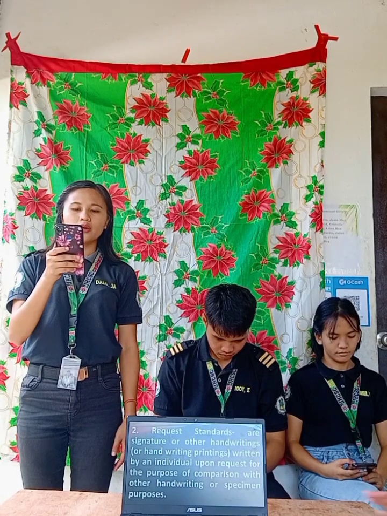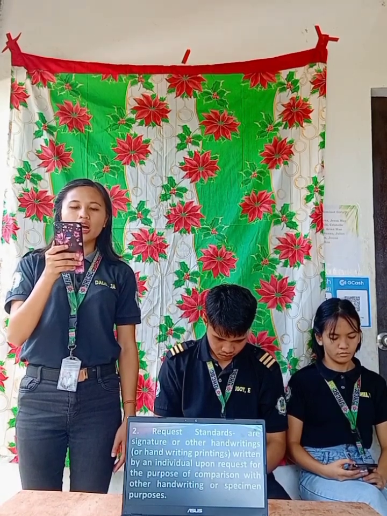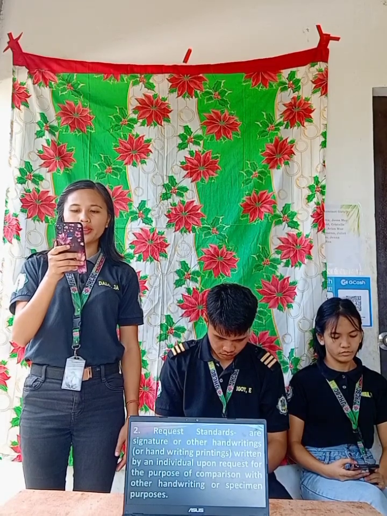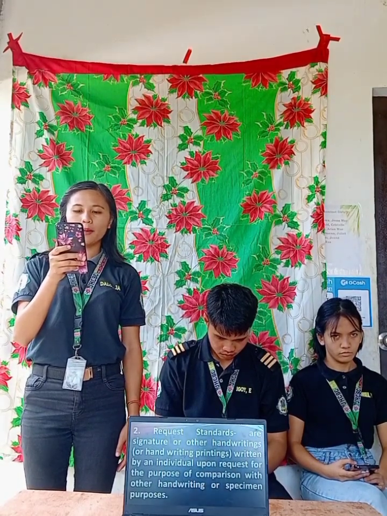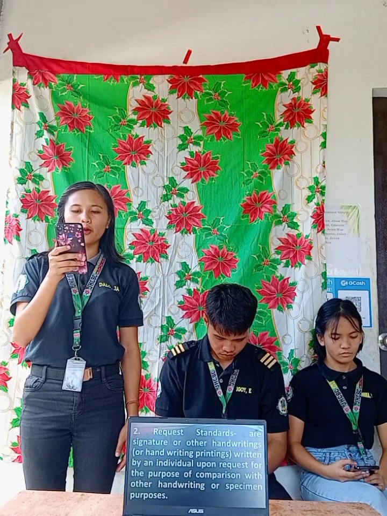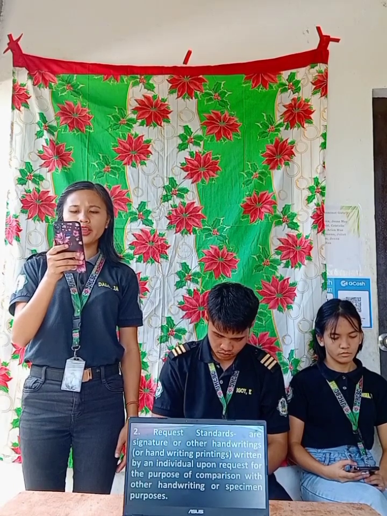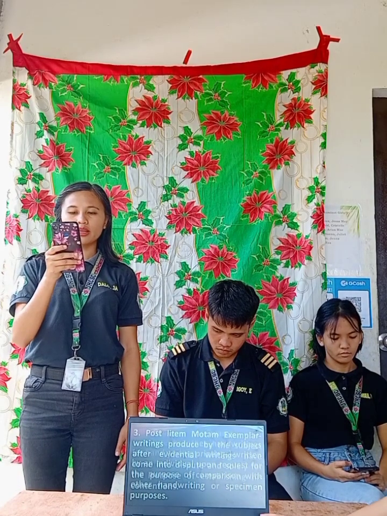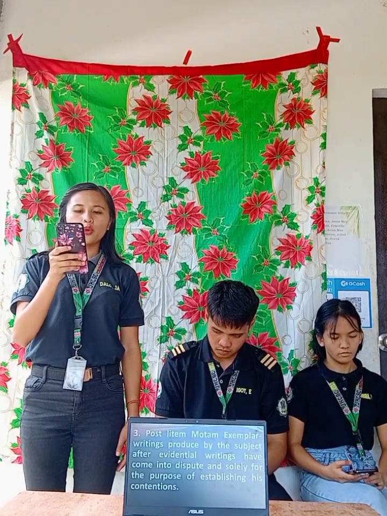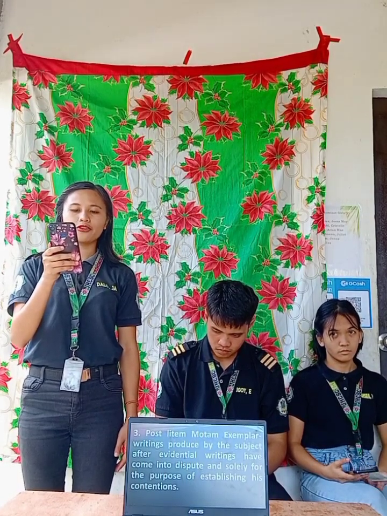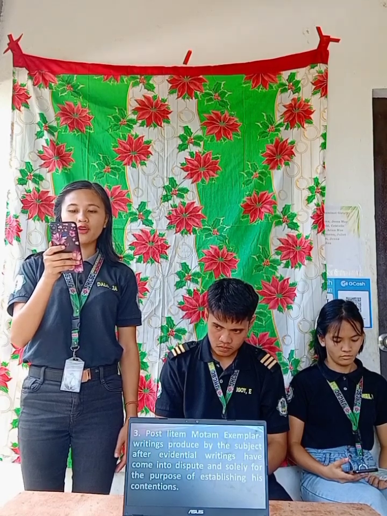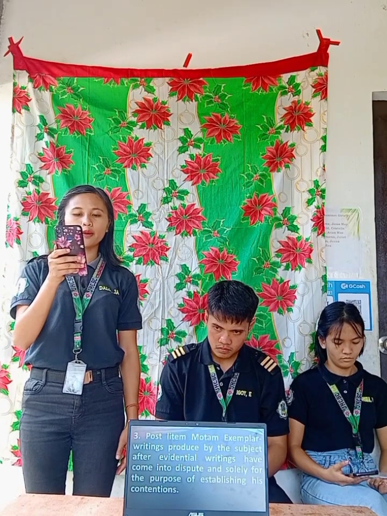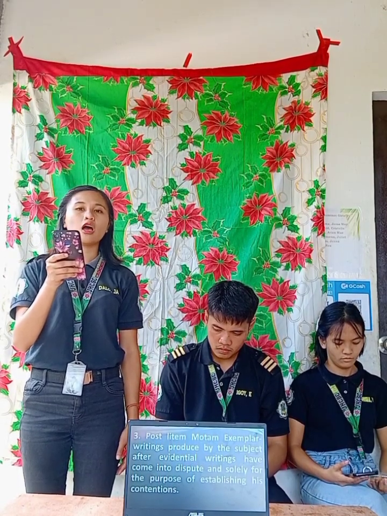Second, request standards. These are signatures or other handwriting or printing written by an individual upon request for the purpose of comparison with other handwriting or for specimen purposes. Next, post-litem exemplar: writing produced by the subject after evidential writings have come into dispute and solely for the purpose of establishing his contentions.